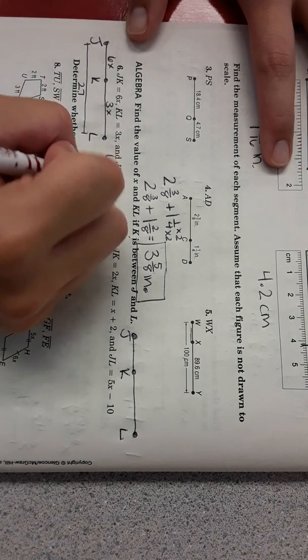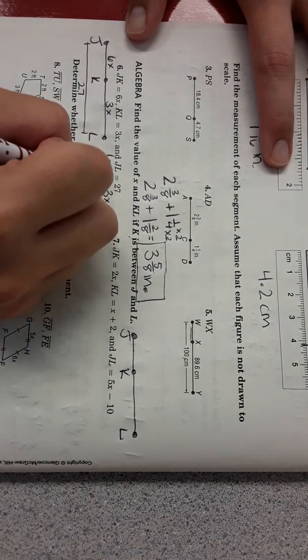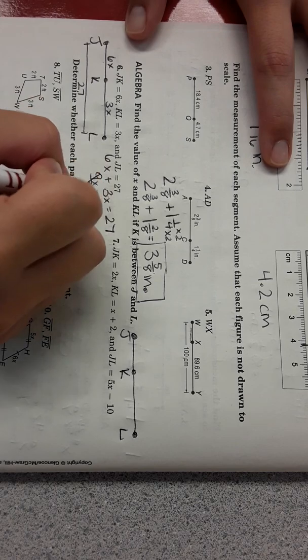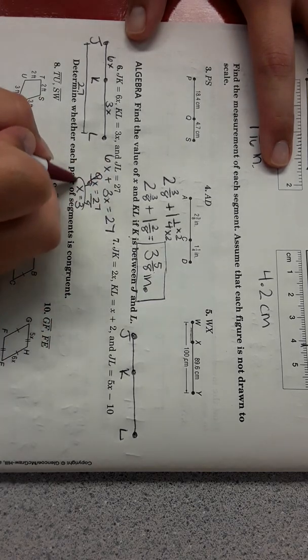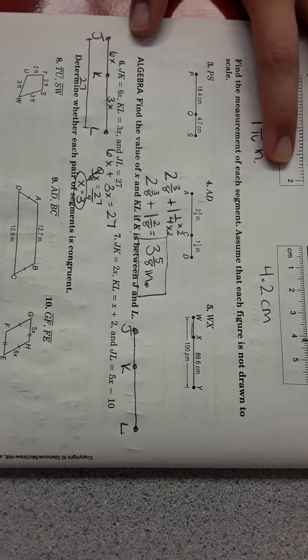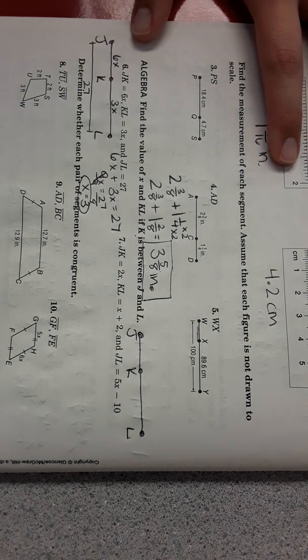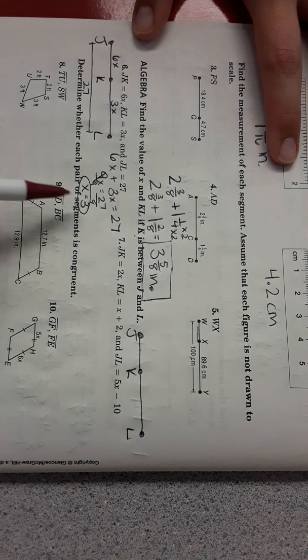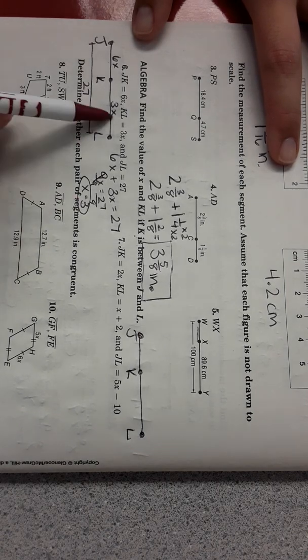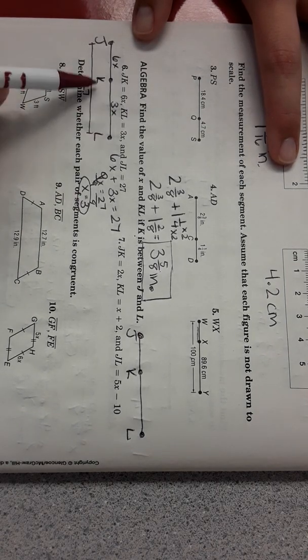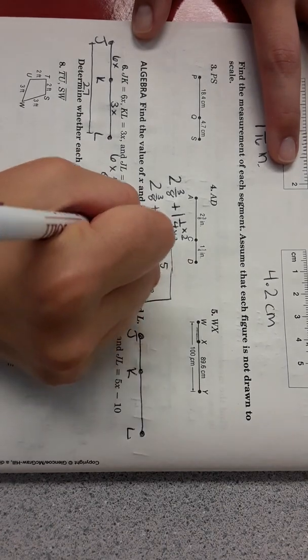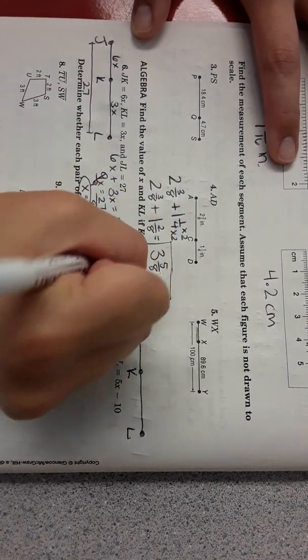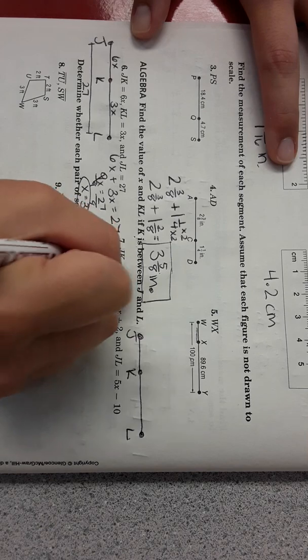Combine your like terms and just solve. So I got x equals 3, that's part of the correct answer. The other part is I'm going to plug this 3 in for the x to get the length of KL. So KL would be 3 times 3, so KL must be 9.